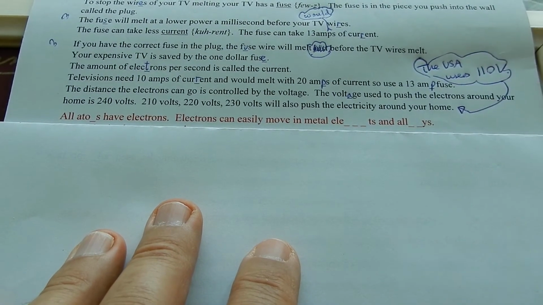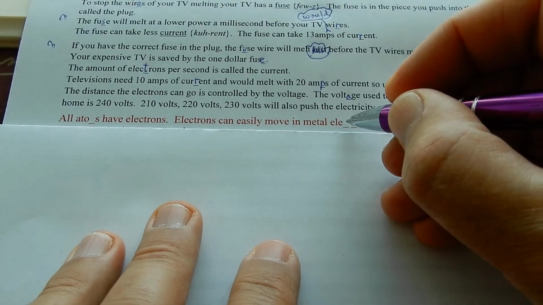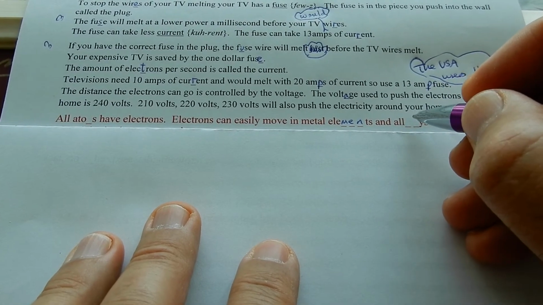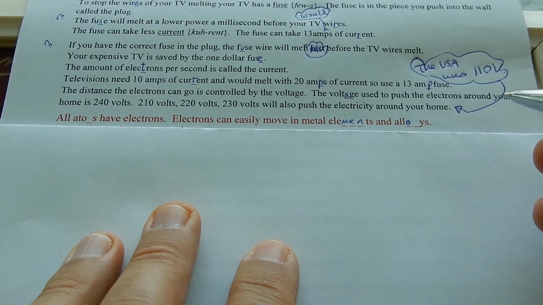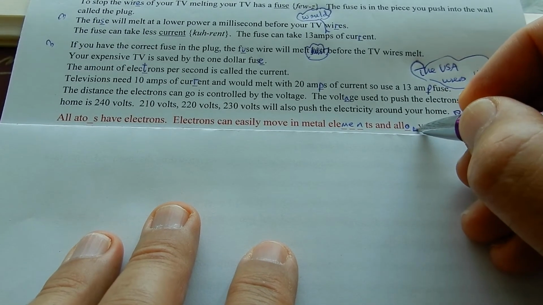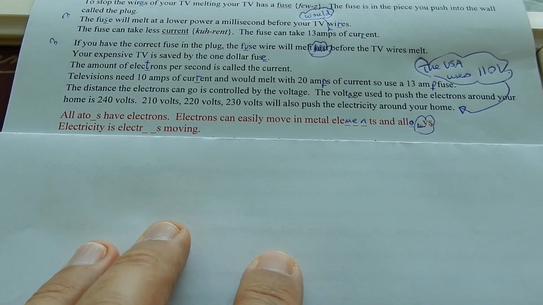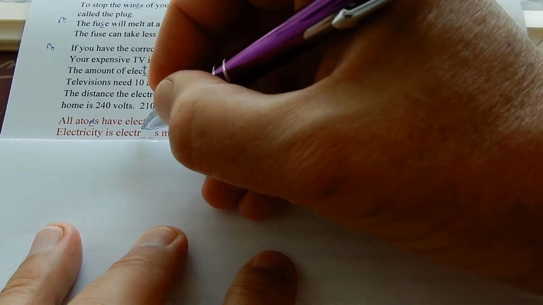All atoms have electrons. Electrons can easily move in metal elements and alloys. Electricity is electrons moving.